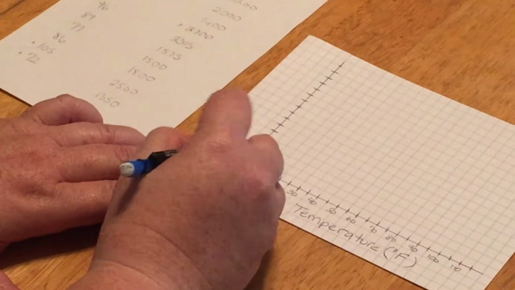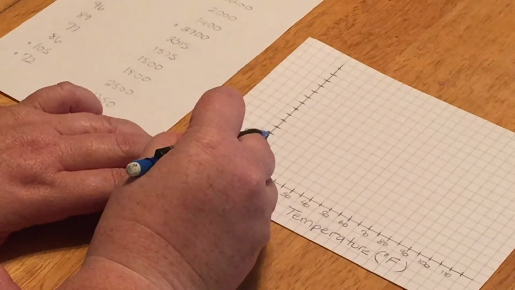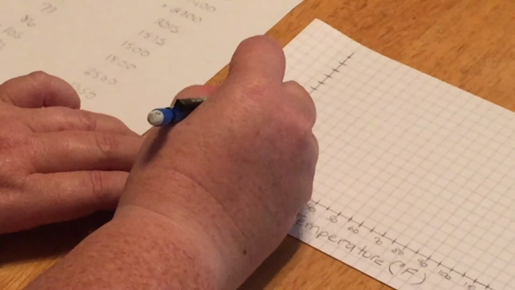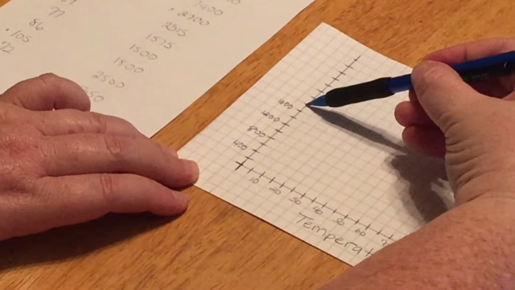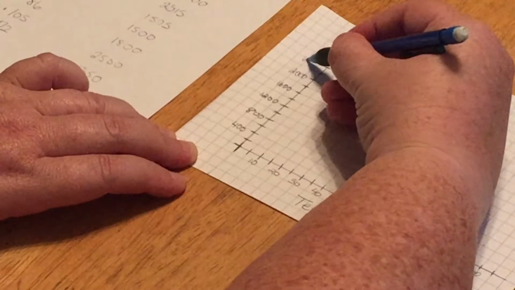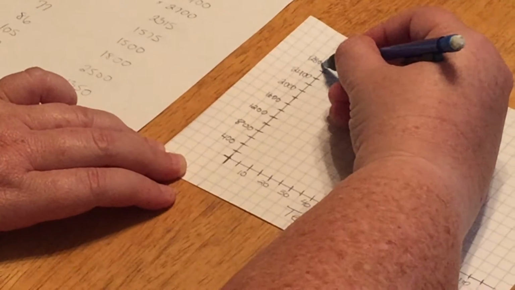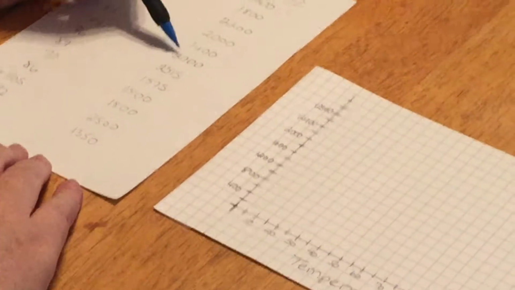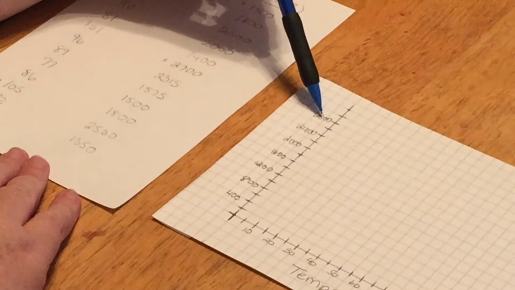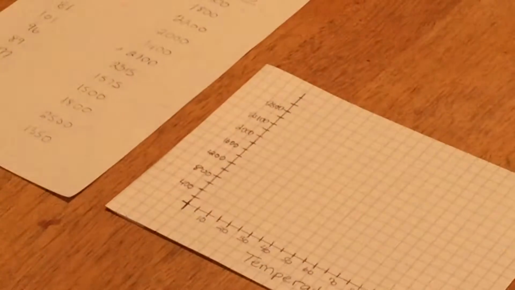So the first mark is 200, and then 400, 600, and then 800, 1,000, 1,200, 1,400, and then 1,600, 1,800, and then 2,000, 2,200, 2,400, 2,600, 2,800. Now even though my data only goes up to 2,700, I want to go a little bit farther. So that's why I wrote it up to 2,800. I want to make sure that all of the data on my scatter plot is represented.